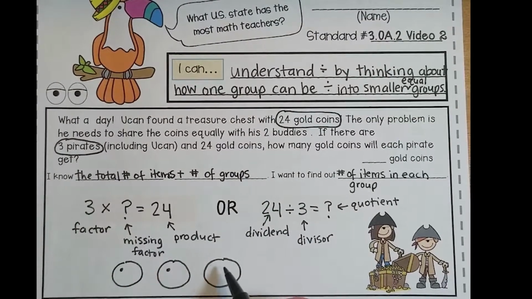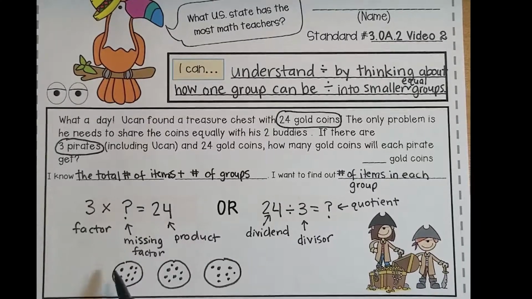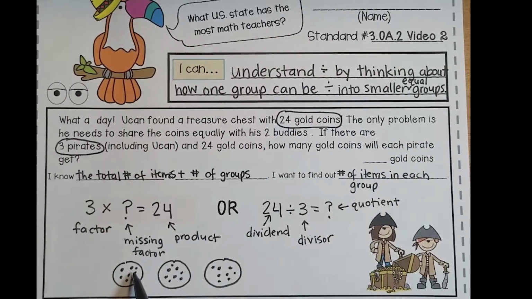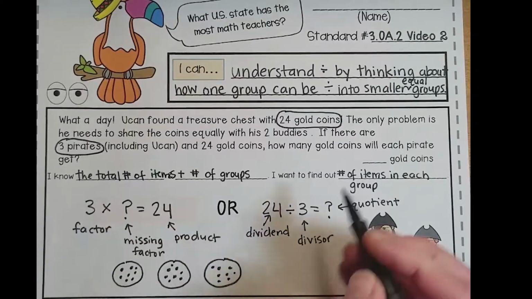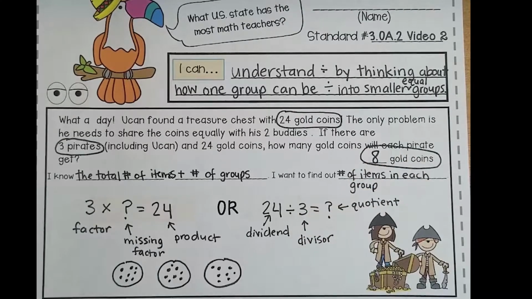1, 2, 3, 4, 5, 6, 7, 8, 9, 10, 11, 12, 13, 14, 15, 16, 17, 18, 19, 20, 21, 22, 23, 24. I just divided 24 into 3 equal groups. Let's see how many are in each group. 1, 2, 3, 4, 5, 6, 7, 8. So I know that each group is going to have 8 gold coins.